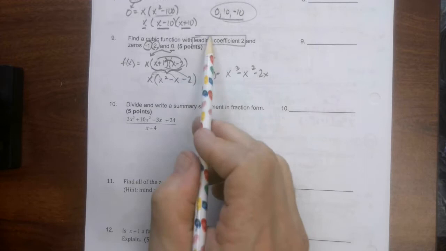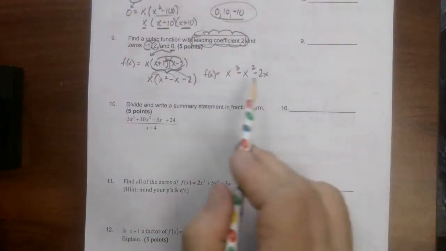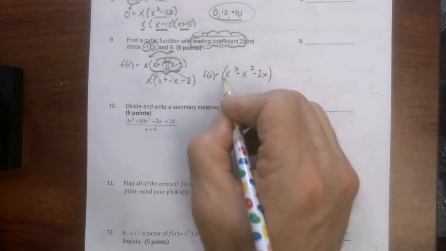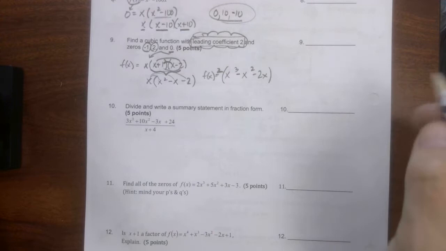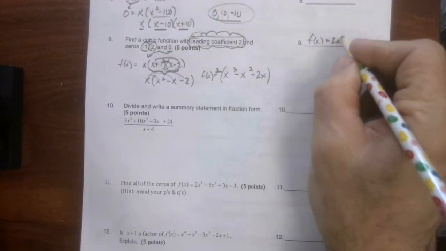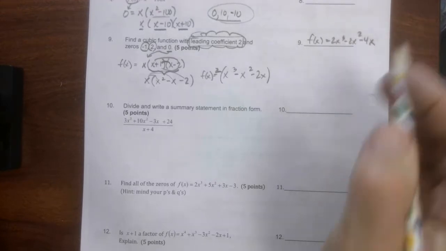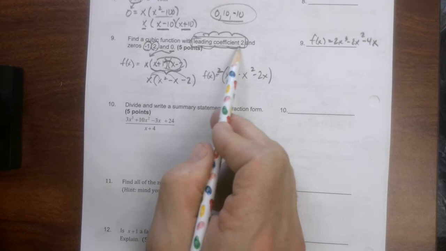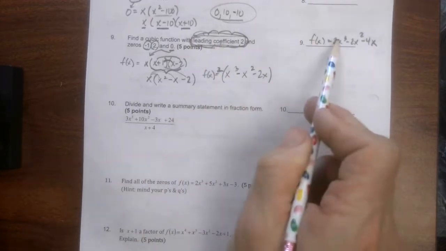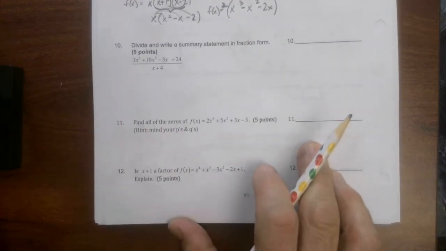Now, if I'm not careful and I don't listen to the instructions, I'm going to put that down as my answer and feel pretty good. Leading coefficient just means multiply all that by 2. So I'm going to get f of x equals 2x cubed minus 2x squared minus 4x. Not even sure why this is an instruction, to be perfectly honest with you, but it is, so that's what you do. All right. Number 10 is asking us to divide.